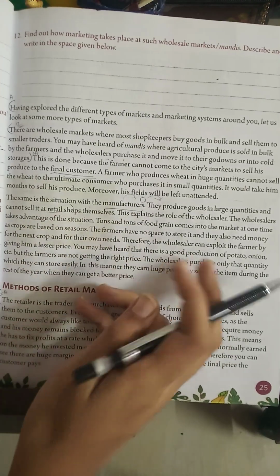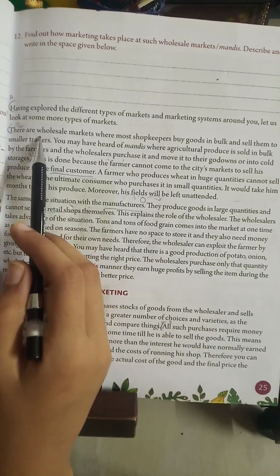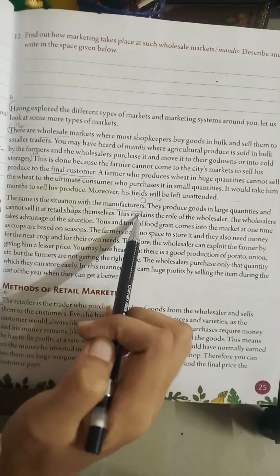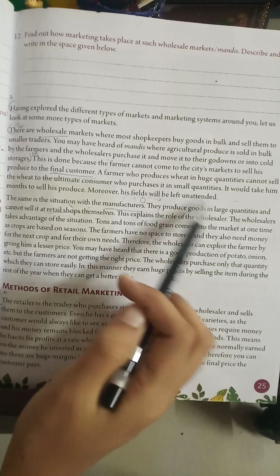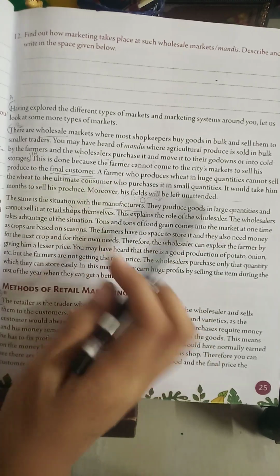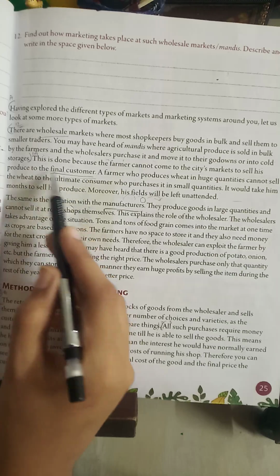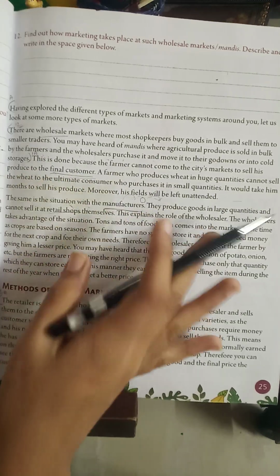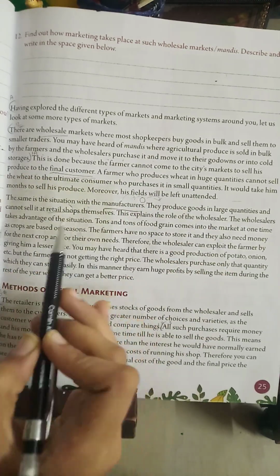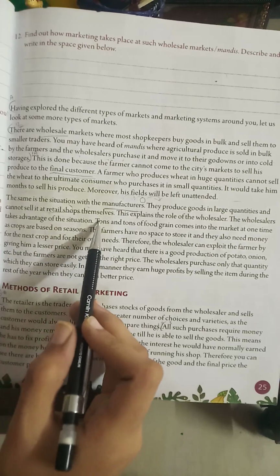That's why they sell to the wholesalers who buy in bulk. This explains the role of the wholesalers: to buy from the manufacturers and from the farmers, who produce them. The wholesaler takes advantage of the situation.